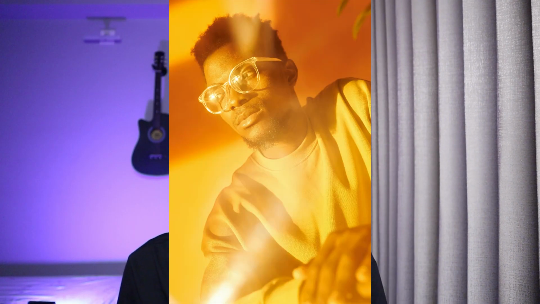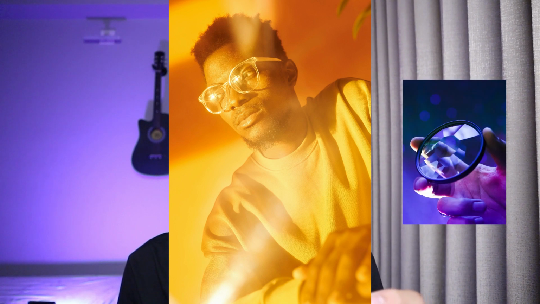For example, let's take a look at this image. This image was probably achieved using a prism lens filter or a kaleidoscopic lens filter. And tell me one thing, can you imagine yourself working in Photoshop for hours to get the same effect on a raw image, while a simple lens filter like this can do it in a snap? And the best part is that nowadays such cool filters are also available for your mobile phones.